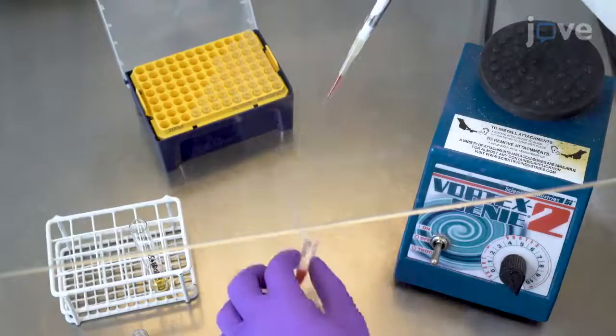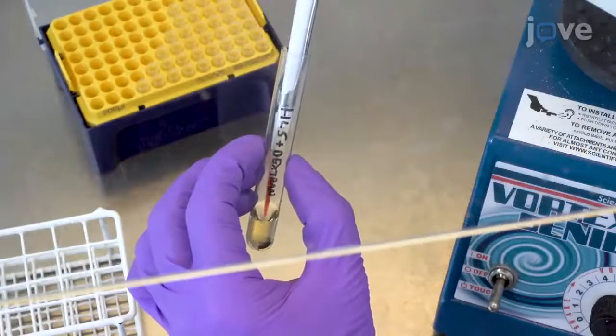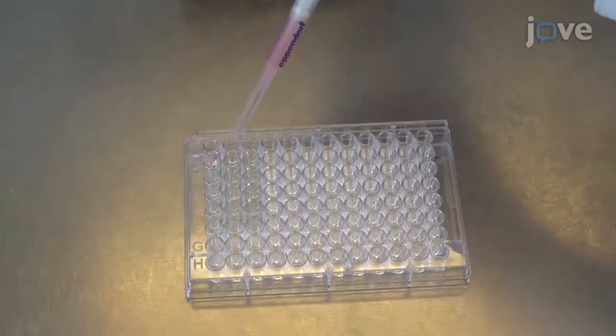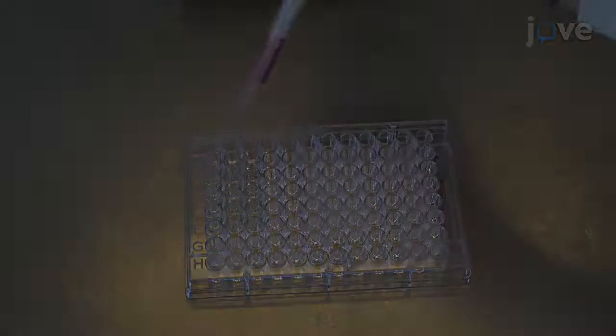Then, dilute trizidextran to 1 mg per milliliter in the medium used. Add 50 microliters to each well for a final trizidextran concentration.